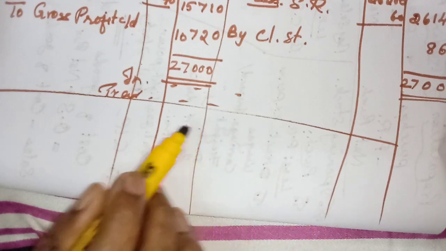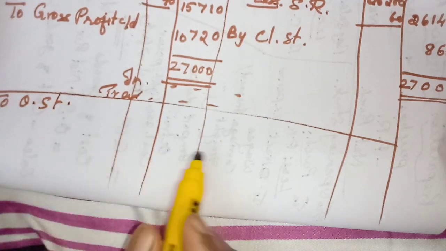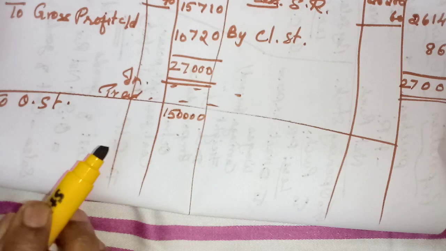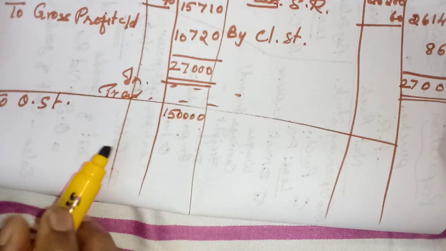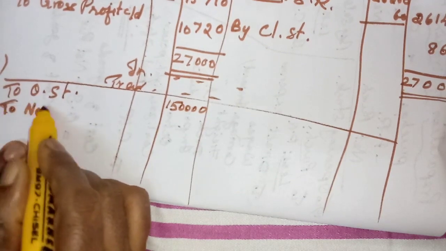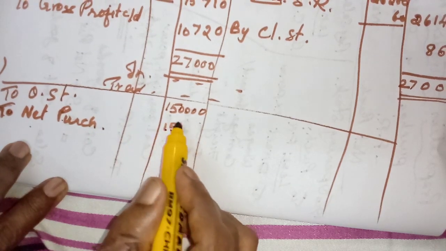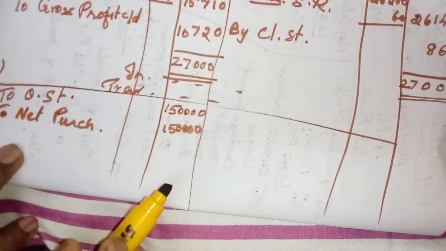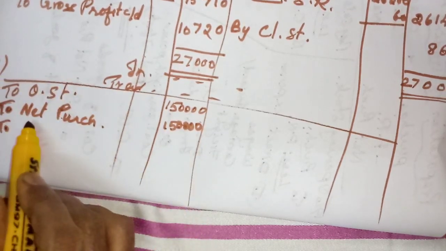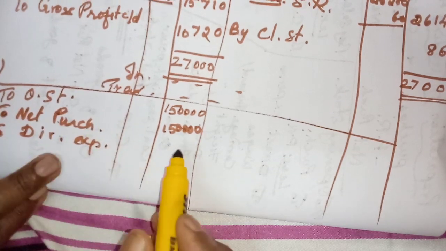So here the first item is to opening stock 1,50,000. There will not be any adjustment. Then purchases, what is given? Net purchases, 1,50,000. No need to adjust. Then what we have to write? Direct expenses are given. Yes, direct expenses 8,000.